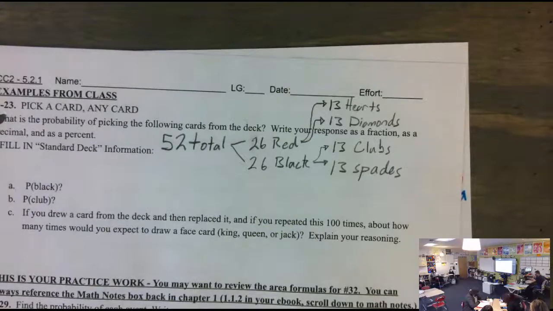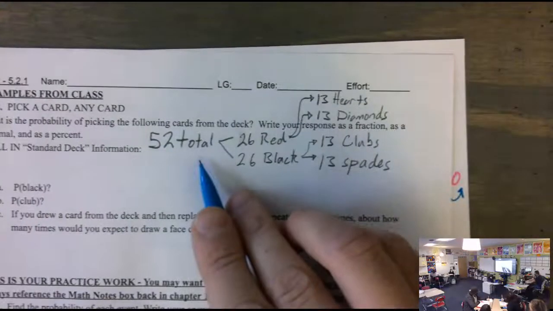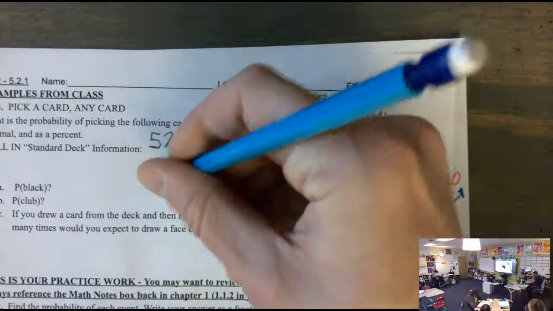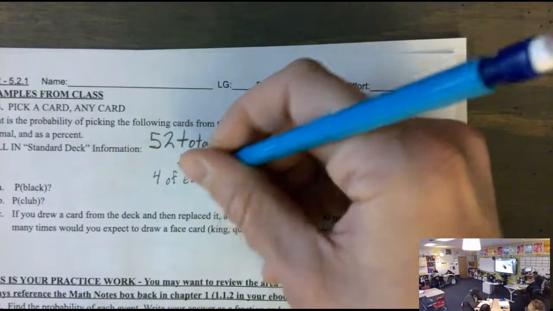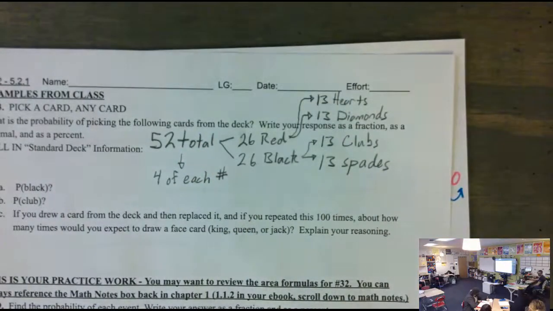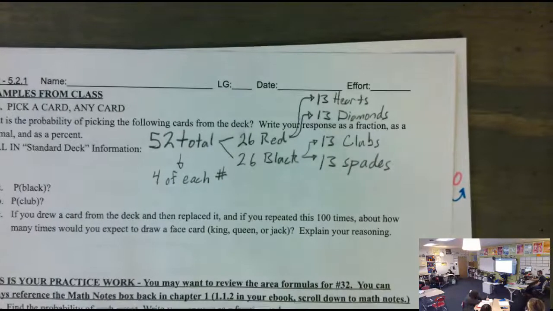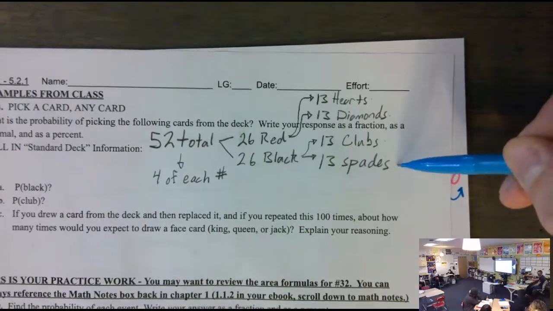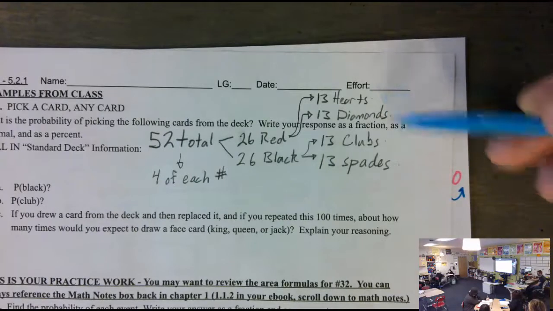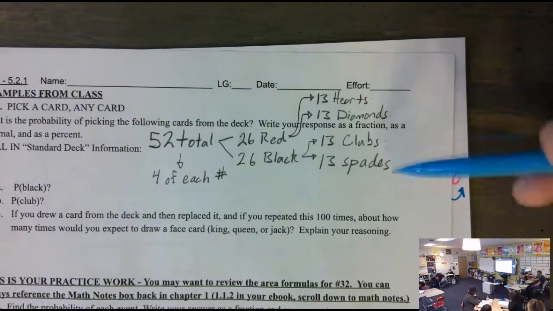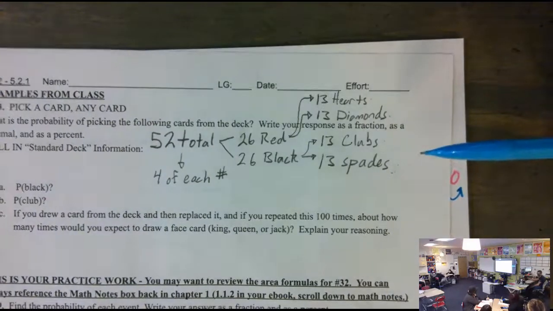But also, what we said way back at the beginning of the total deck is there are 4 of each number. Right? So in the deck there are 4 of each number. And that's because there's a heart, a diamond, a club, and a spade of that number. A heart, a diamond, a club, and a spade of that queen. A heart, a diamond, a club, and a spade of that king. All of them have each suit.